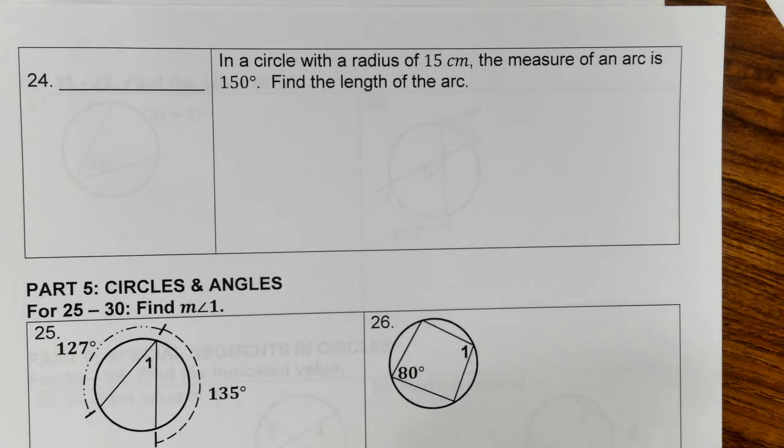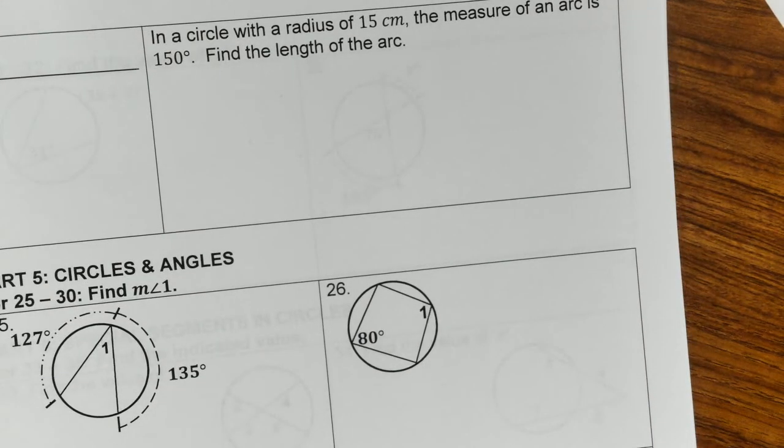In case, take a look at page 4. Page 4 does continue on with our arc length here. We're looking at a circle with a radius of 15 centimeters. The measure of the arc is 150 degrees. We want to find the length of the arc.